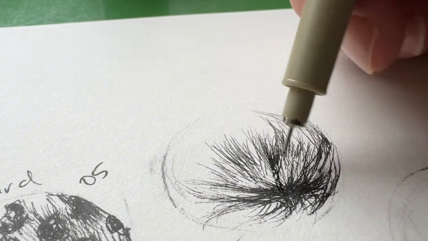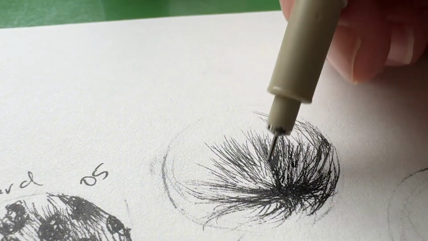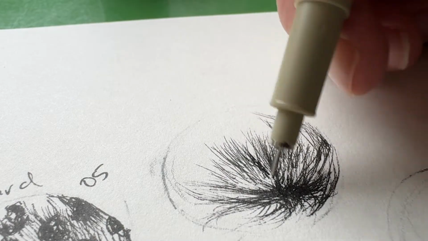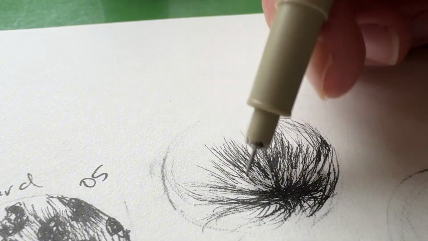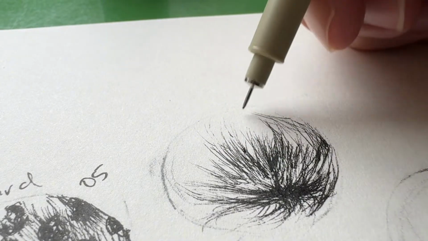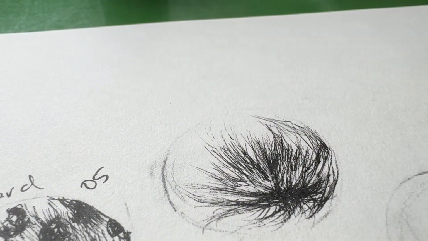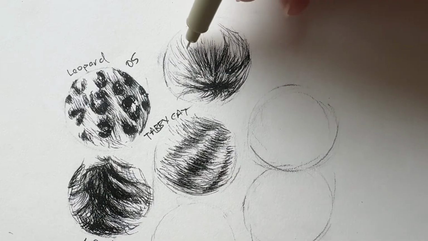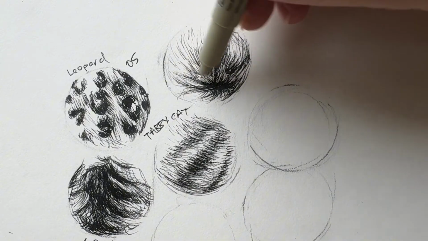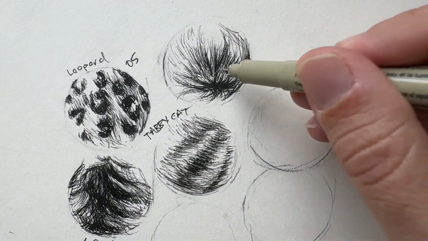So you'll notice that in terms of the value, and when I say value, I really just mean the difference between really dark areas, middle tone areas, and light areas. I use that word a lot, so I wanted to define it. The dark values, I'm getting by just going over those sections. So if you have a swatch of fur that you're drawing from and it's got some areas that are really dark, you want to just keep going over that and layer with your lines, and then you'll get to that point of it looking very realistic.